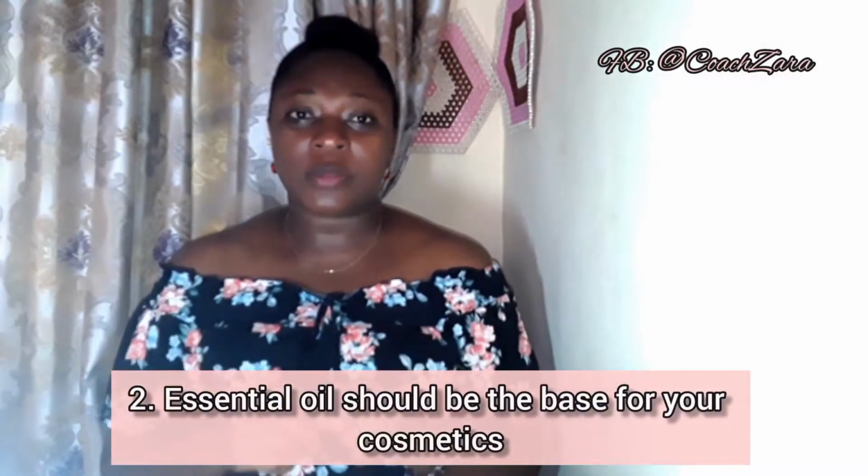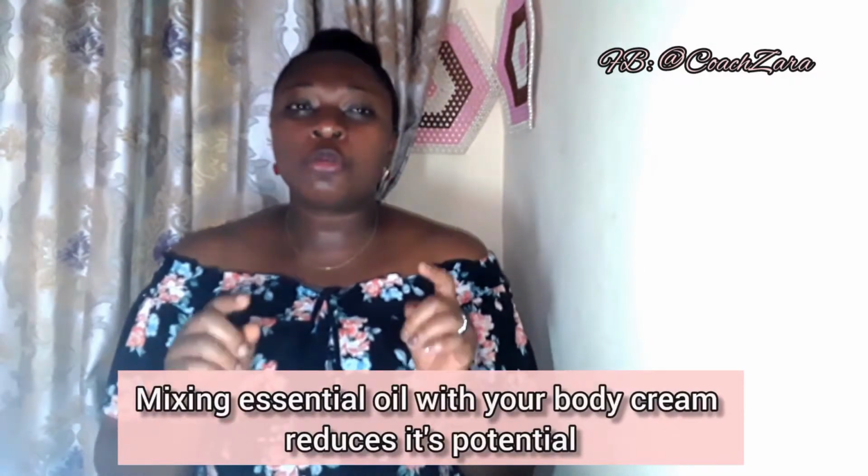Tip number 2, if you use your essential oil with other creams, apply it first before you apply the other cream. It should be the base of everything you are applying to your skin, because it is protective in nature. When you mix it with other oils, you are not only reducing the potential of that essential oil, but you are equally creating a chemical reaction between that oil and your cream, which will limit the potential of your essential oil. The reason why you should apply it to your skin first is because it contains protective properties. It protects you from free radicals, from the harmful content of your cream.